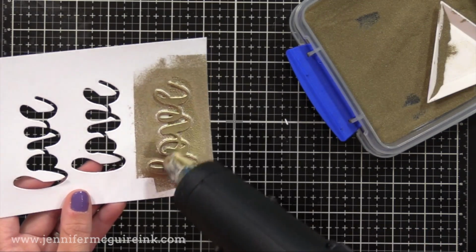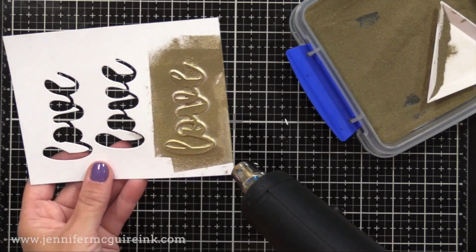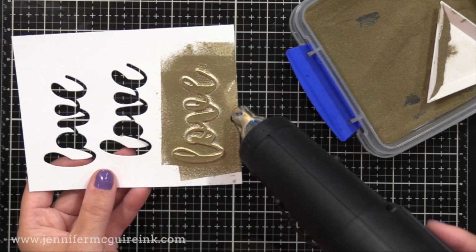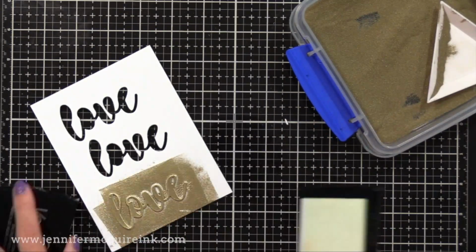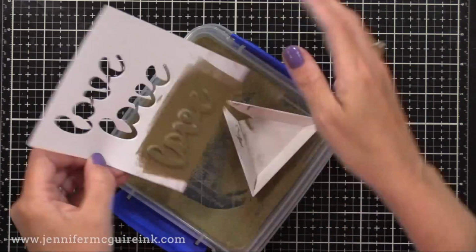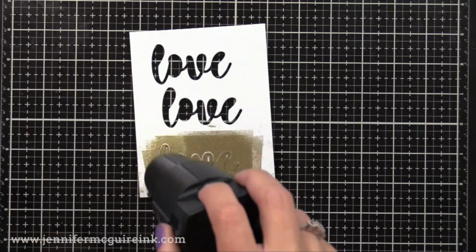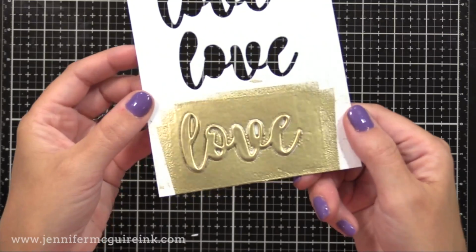Now I'll go ahead and heat set this and let it cool. This will be kind of a flat gold shine to it. We're going to build this up so it's nice and smooth and kind of domes over the die cut. So once this is cooled, I'm going to go ahead and press on another layer of VersaMark ink, and then put on another layer of gold embossing powder and heat set that.